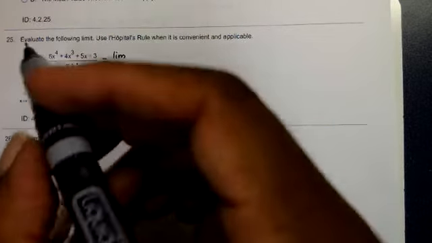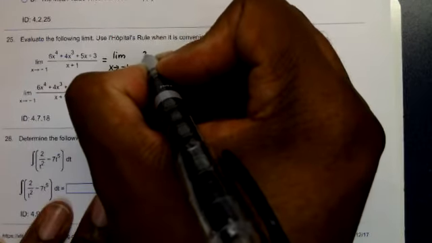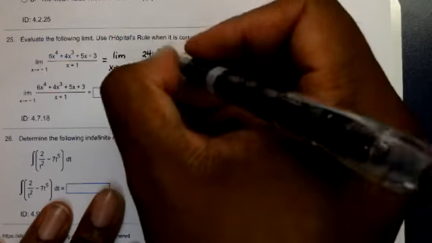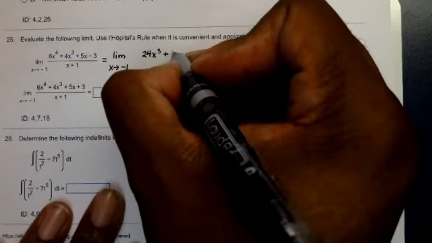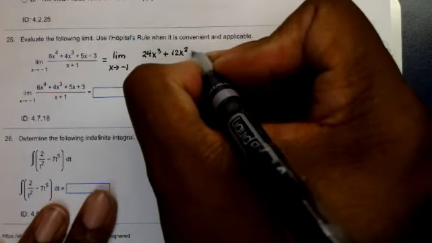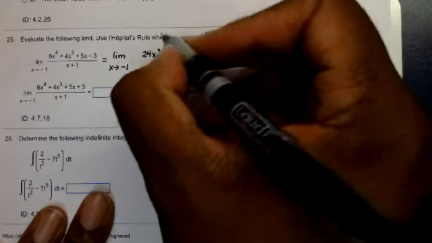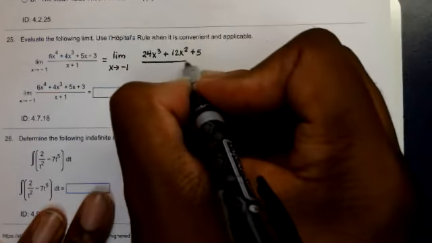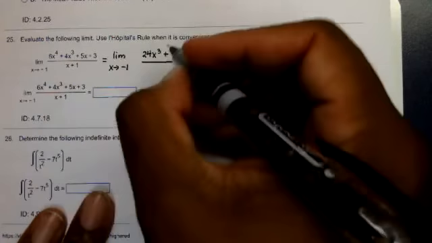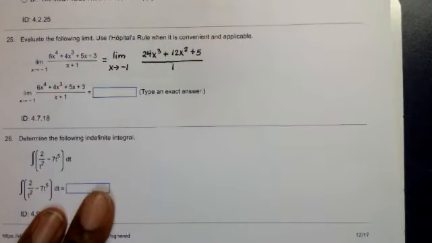The derivative of 6x to the 4th will be 24x cubed, plus the derivative of 4x cubed will be 12x squared. The derivative of 5x will be plus 5. The derivative of 3 is 0. Divided by the derivative of x, which will be 1.